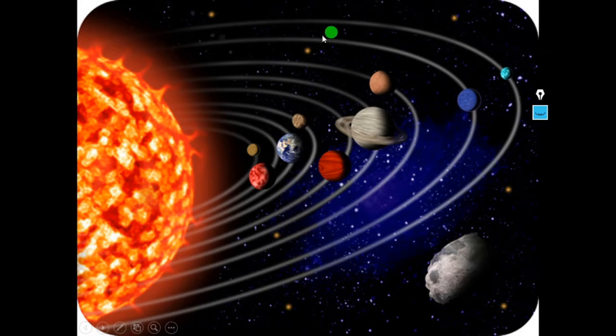So this is just a picture I am showing here. Here the sun is there, and there are the 8 planets which are revolving in their orbits around the sun. We will be learning about this planetary motion using Kepler's laws of planetary motion.